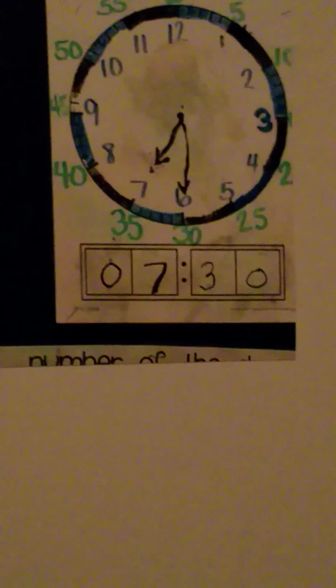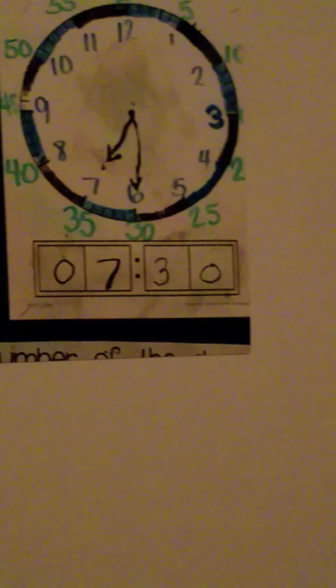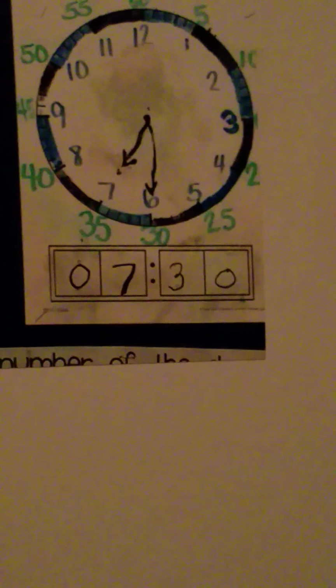I like to do my clock in increments of 5 just so the kids can get very familiar with counting by 5, since this is first grade and it is one of their TEKS. So if we look at the time on here, it's 7:30. If I moved my hands up, I would probably only move it to 7:35 so the students can continue to count by 5.